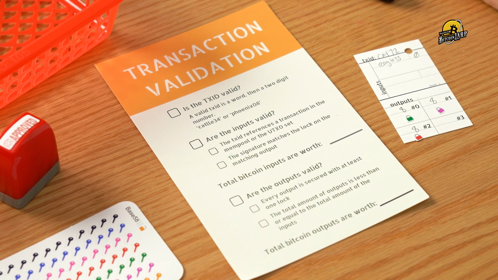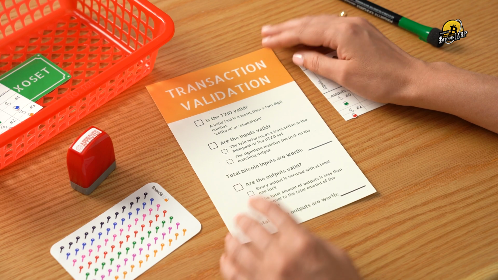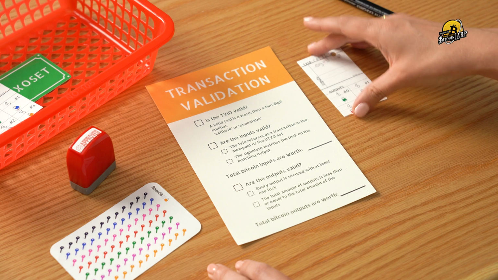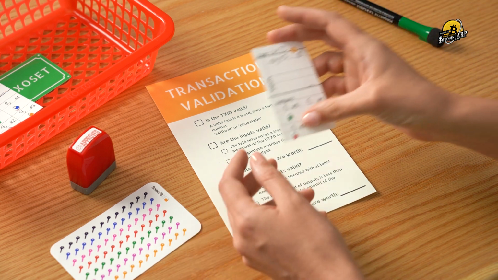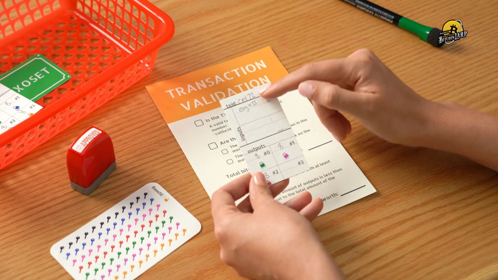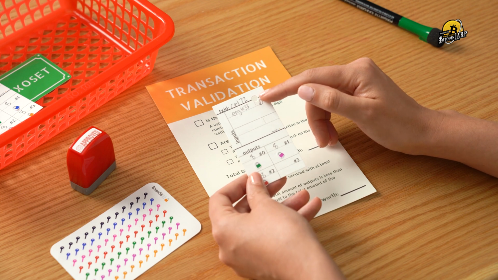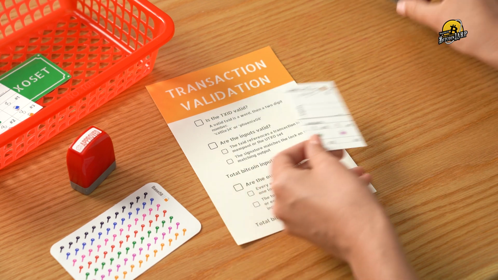We'll use the transaction validation card to check that every transaction we receive is valid. The first item to check is the transaction ID. It must be a word, then a 2-digit number. The TXID on our first network transaction card is CAT72, which meets our criteria for a valid transaction ID.